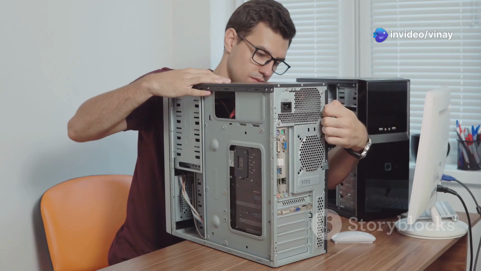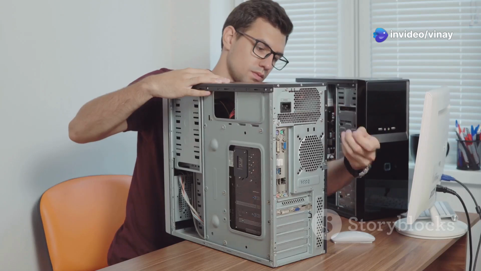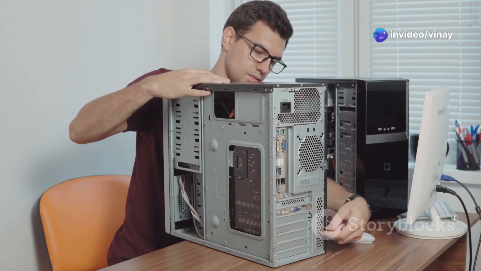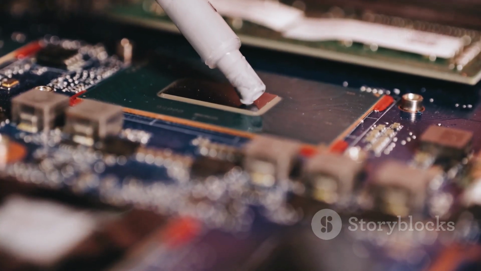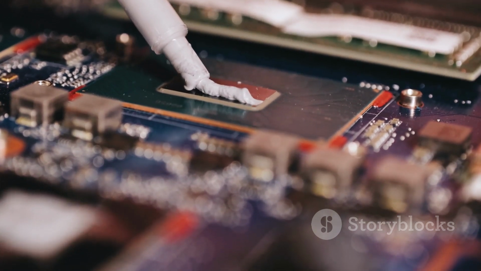And there you have it. By following these steps, you can significantly reduce overheating problems and keep your computer running smoothly. Whether you have an older machine or the latest processor, heat issues can still occur, but now you know how to fix them.